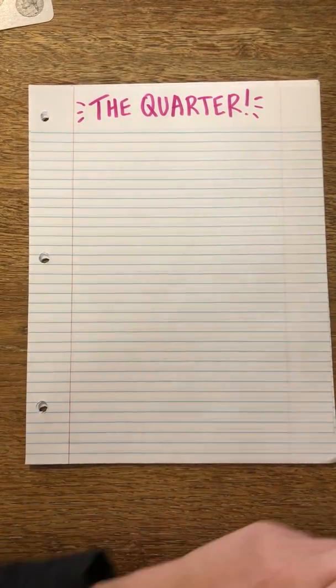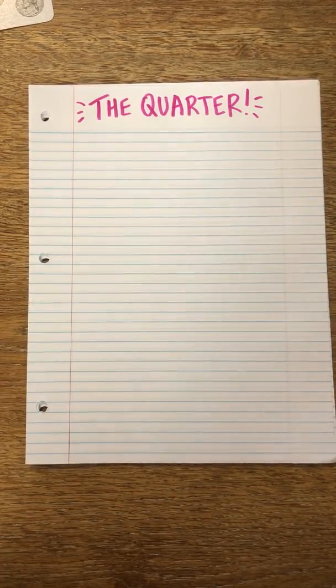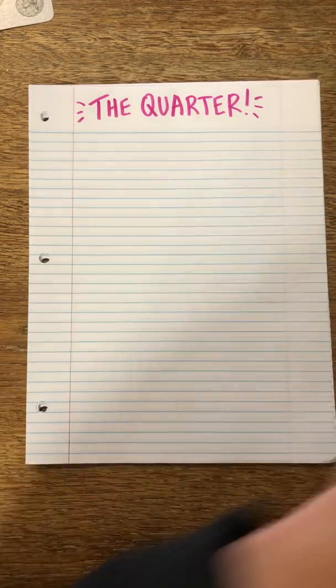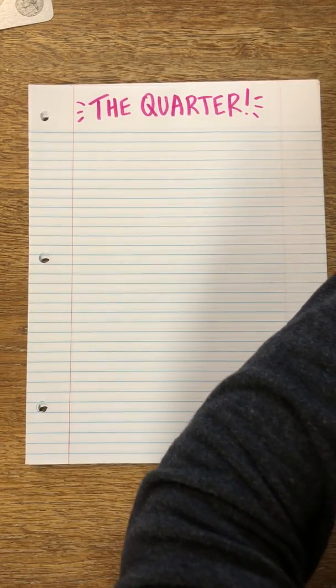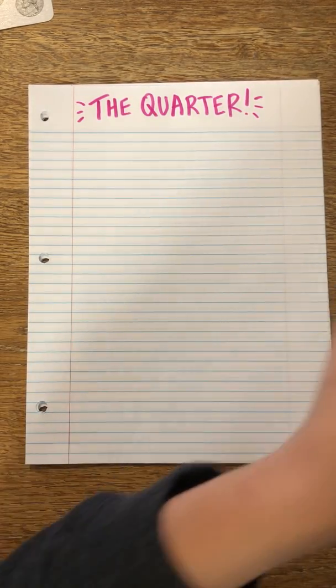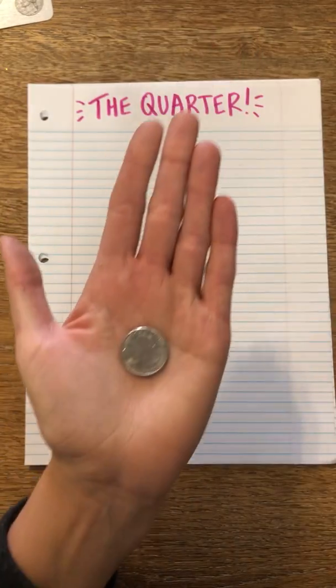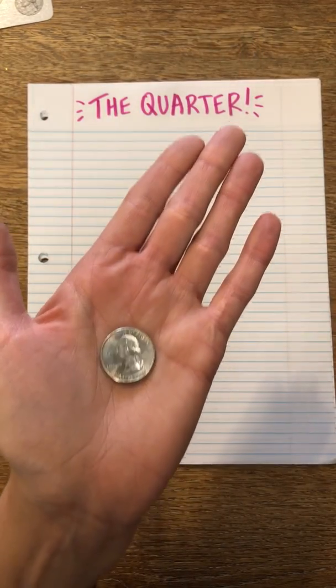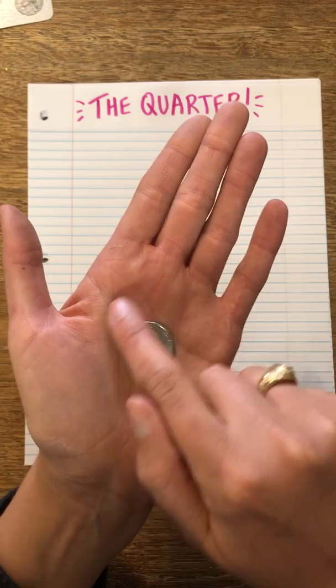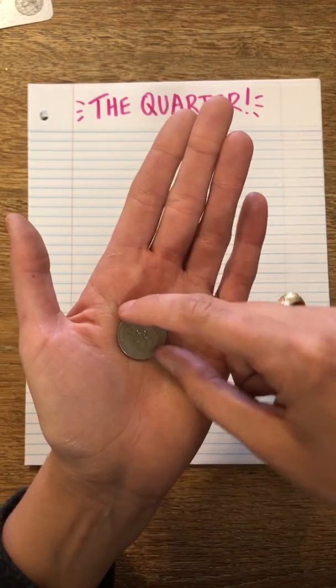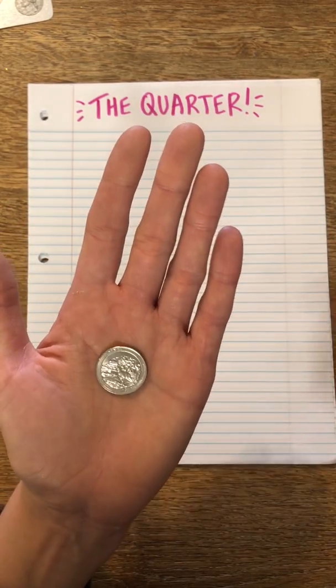All right, here we go. The quarter, the big one. Here we go. You ready for it? Here is the quarter. Here it is. Here's our little guy, okay? So we've got this on one side of a quarter, and we have a lot of different things that could be on the back, okay?